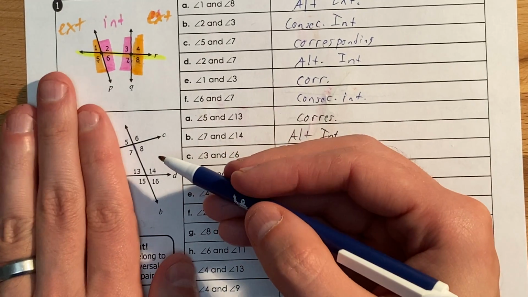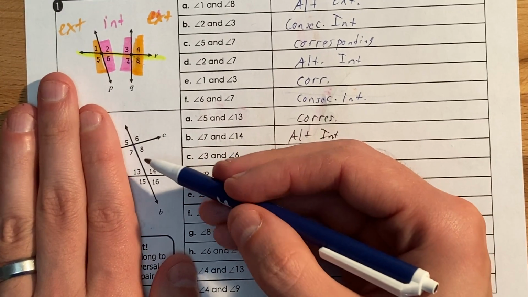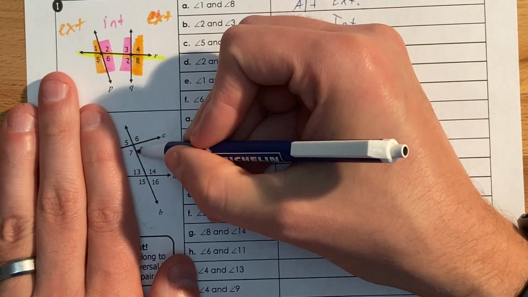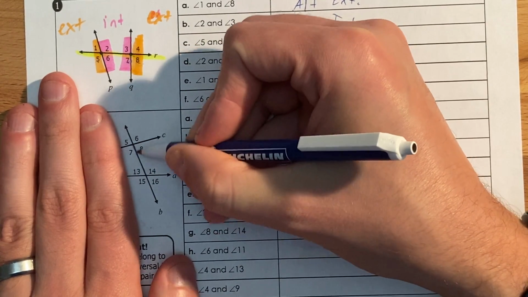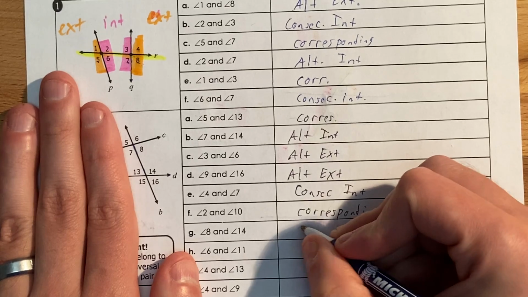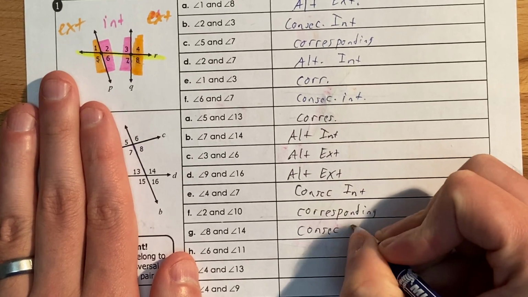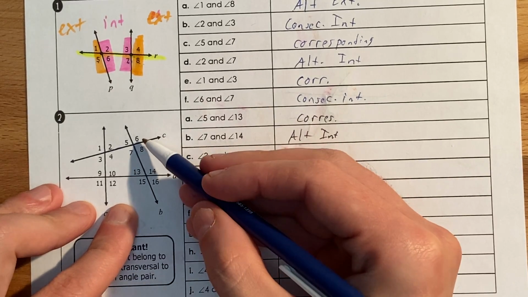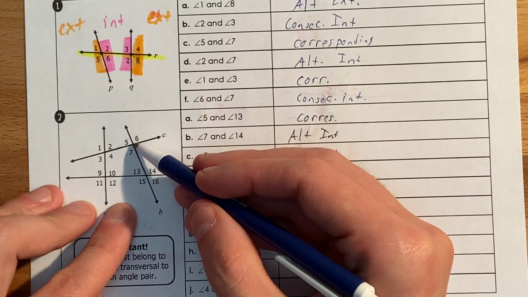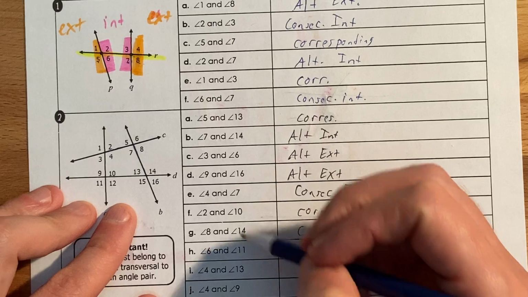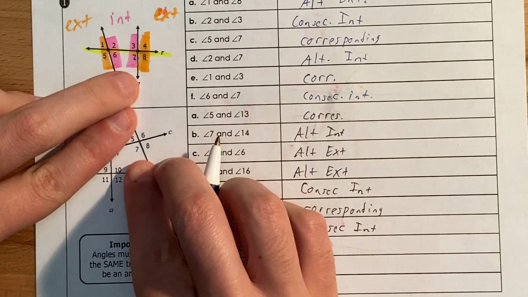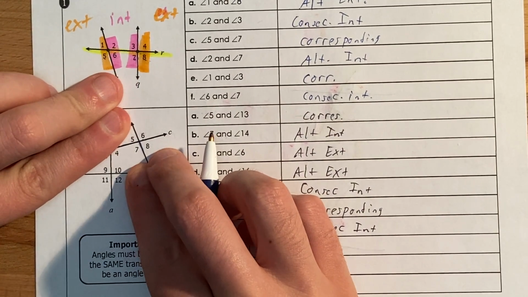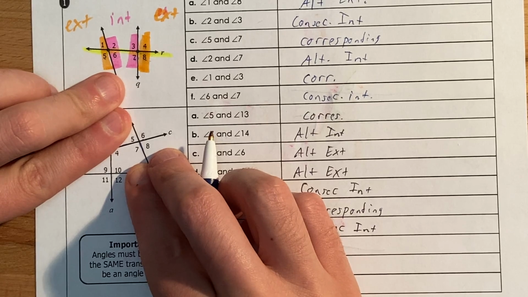8 and 14. Those are both on the same side and they are interior. So consecutive interior. 6 and 11. What? 6 and 11, yeah, 6 and 11 ain't gonna work.